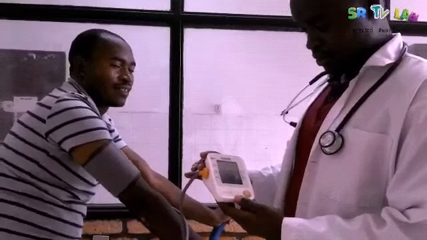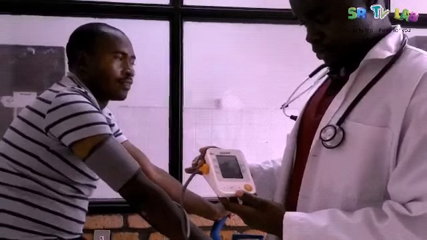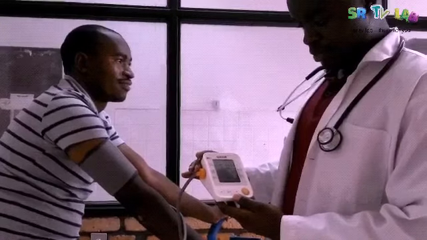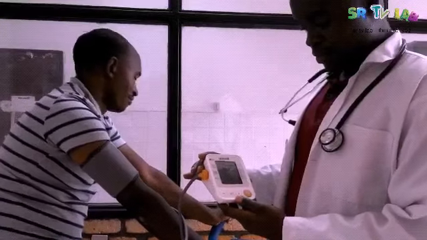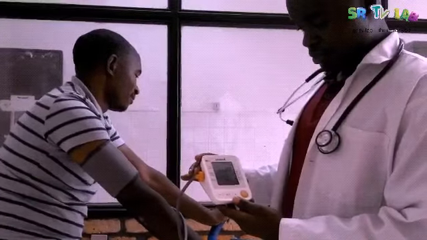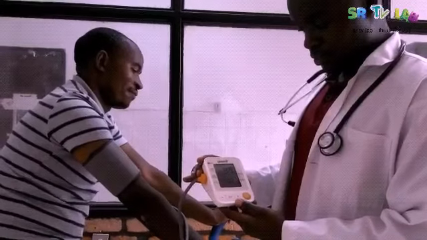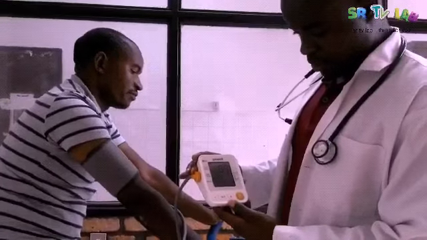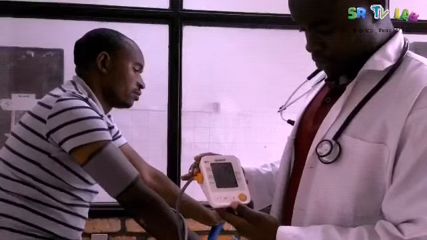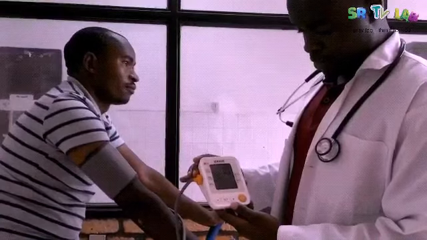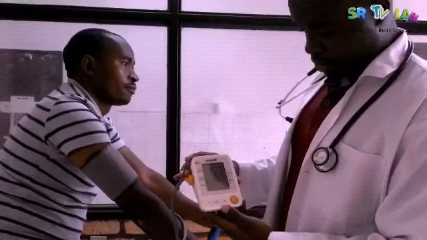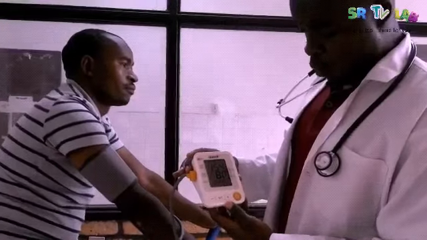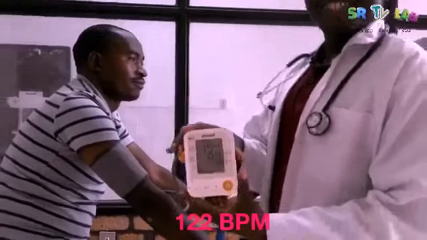Let's see. Remember, if we find his heart rate is lower than 92, that means he has not achieved his target heart rate minimal range. But if he has gone beyond 157, that means he has gone beyond his target heart rate. So his target heart rate should be between 92 to 157.